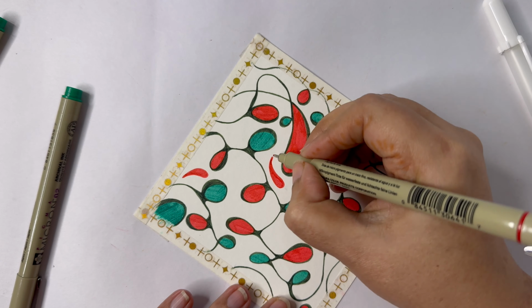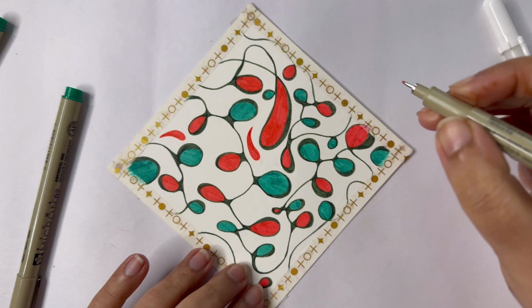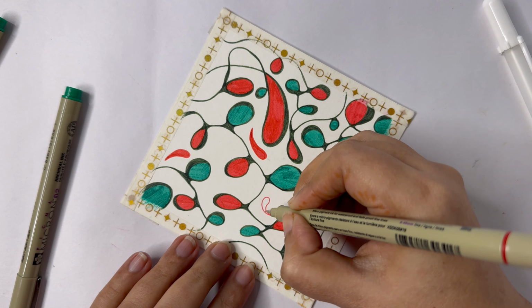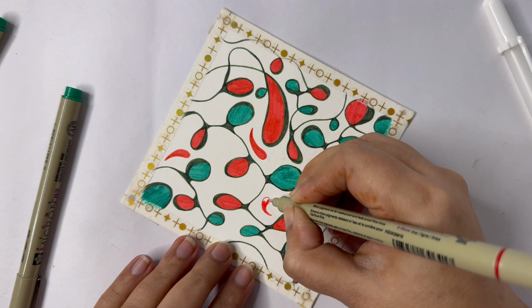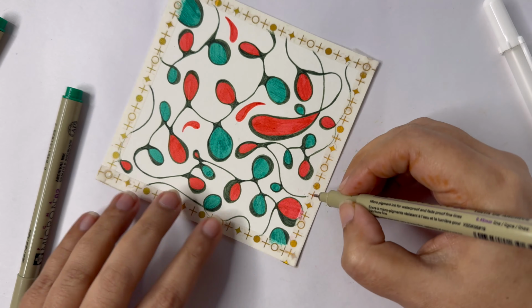Once that was done, I went back in with my red, my green, and my gold pens, and started to add these swooshy teardrop-like shapes.